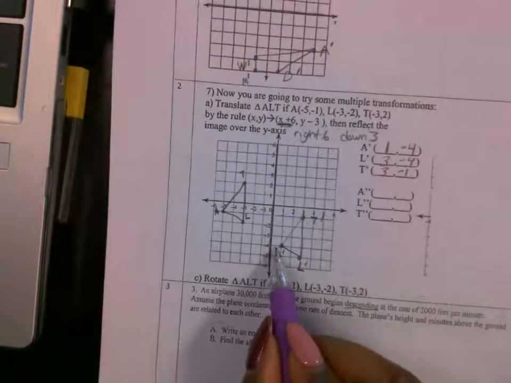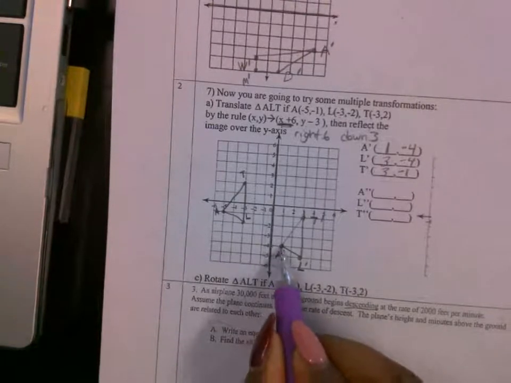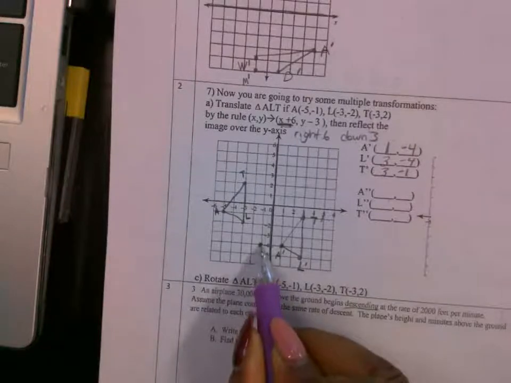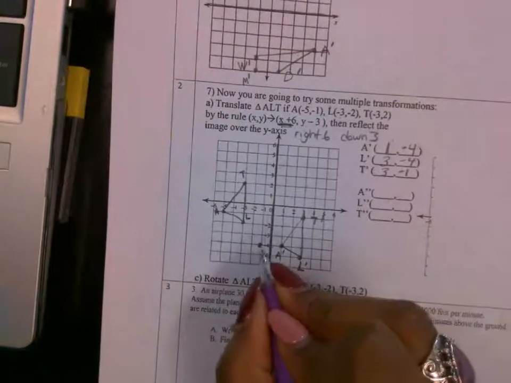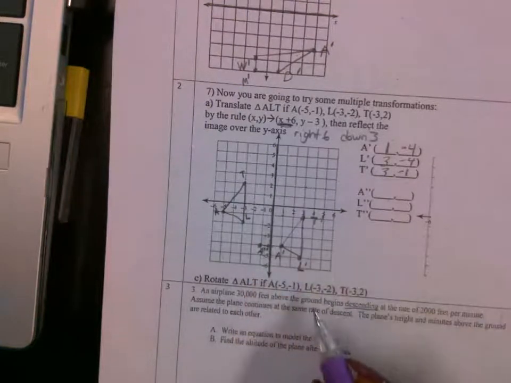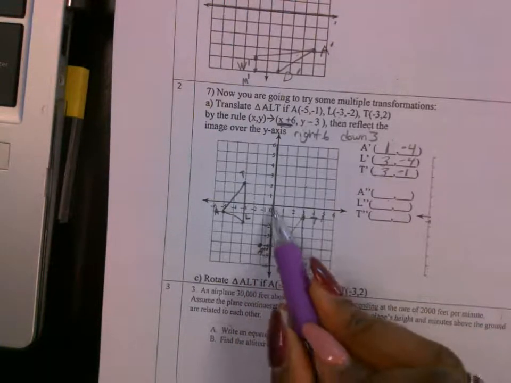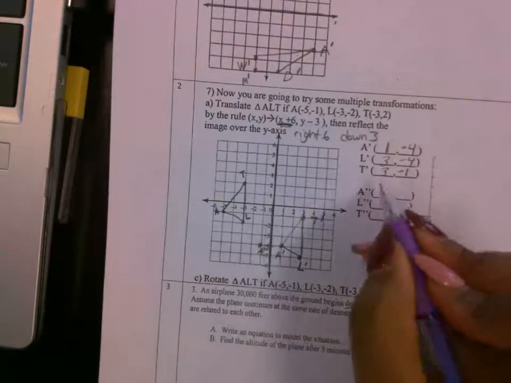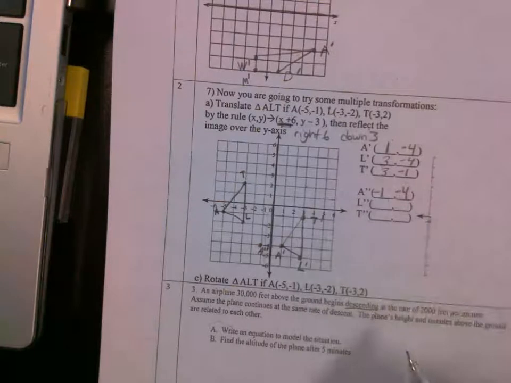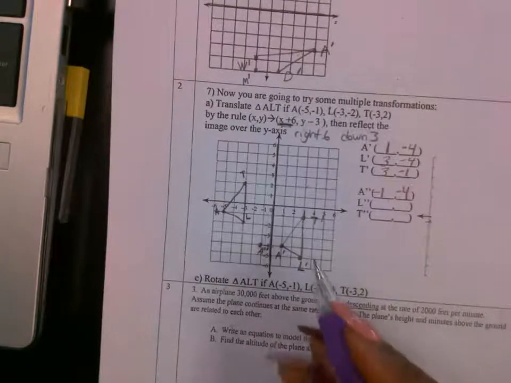Let's look at A. Look at how far A is away from the line of reflection. 1 space. So when I flip it, it's going to be 1 space on this side. This is A prime prime. Second time it's moved, so 2 tick marks. This ordered pair is -1 and down 4. So -1, -4.